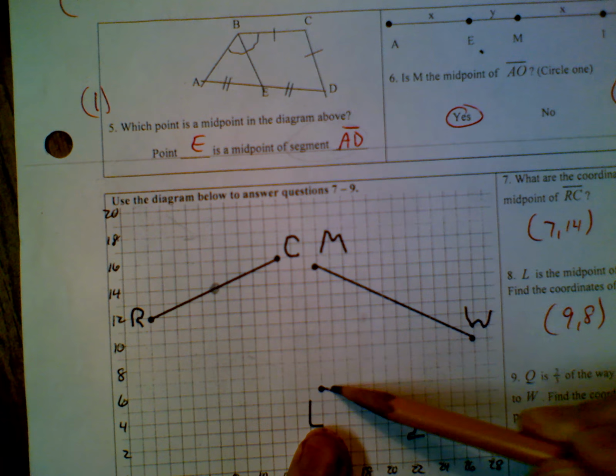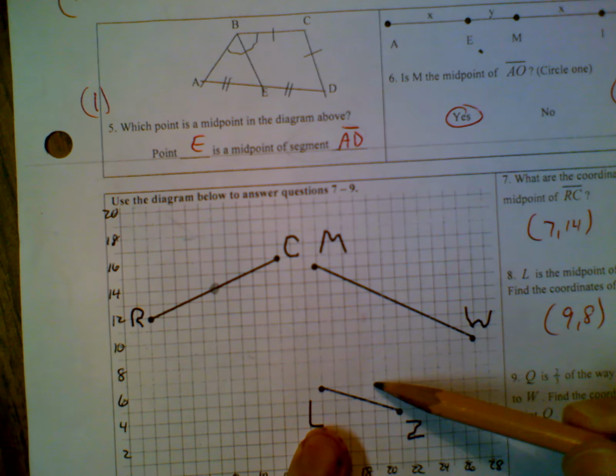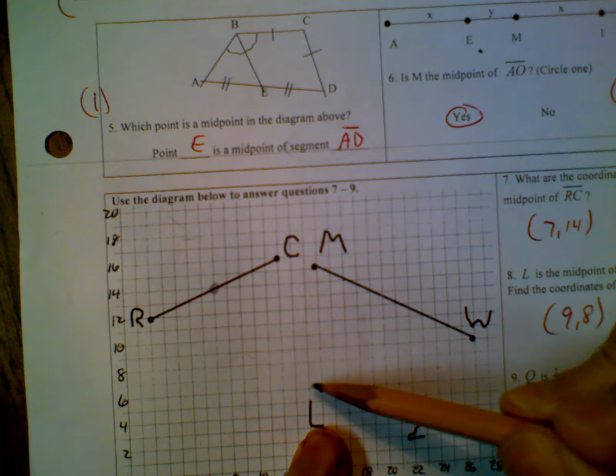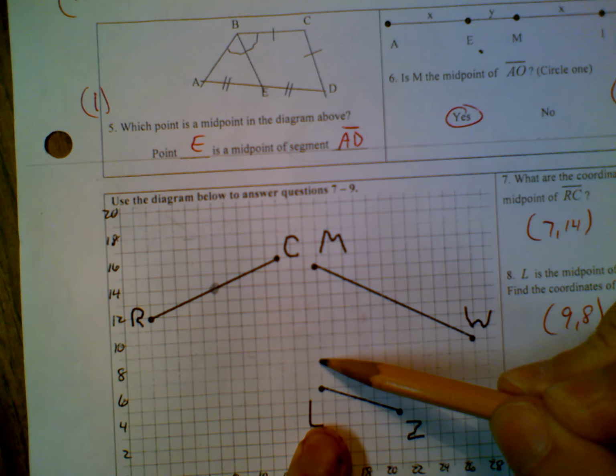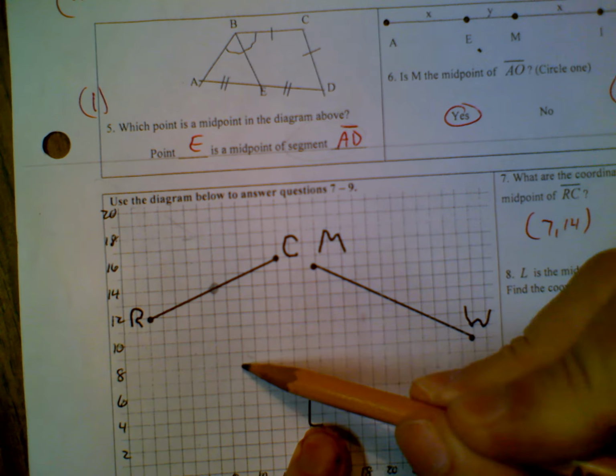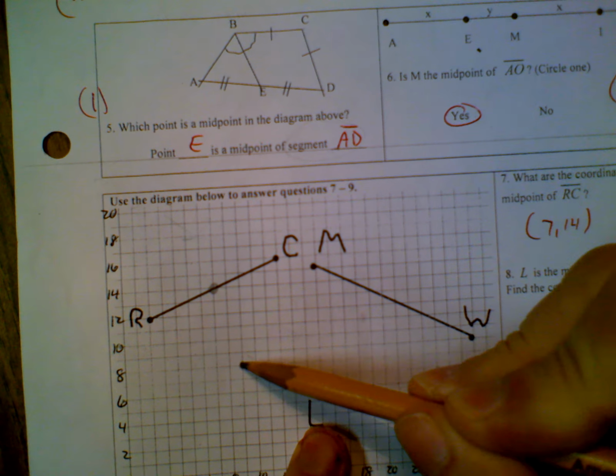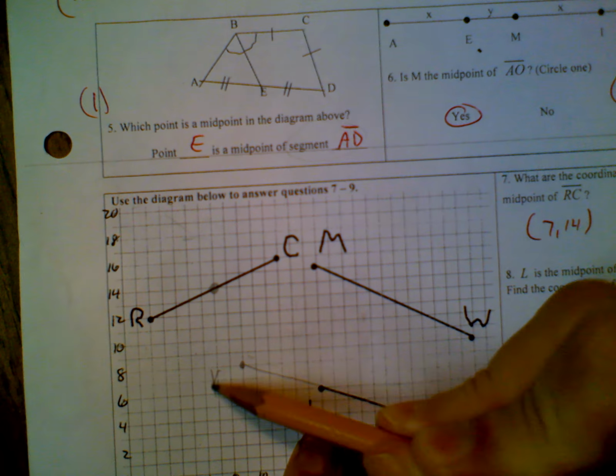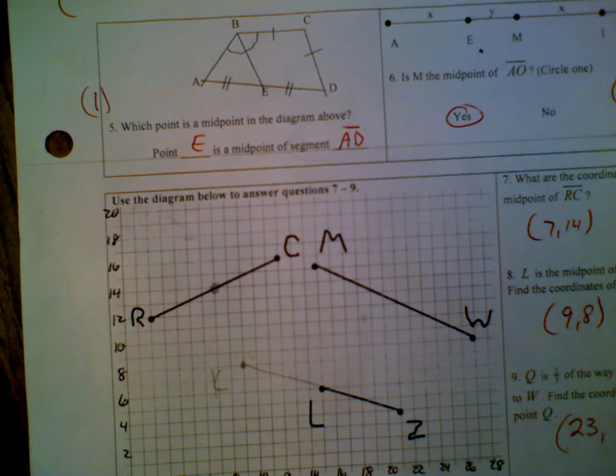And so from Z to L, we go up 2 and over 1, 2, 3, 4, 5, 6. So we got to go up another 2 and over another 6. 1, 2, 3, 4, 5, 6 in order to find K. And its coordinates are 9, 8.